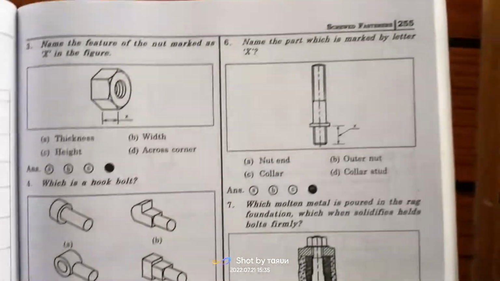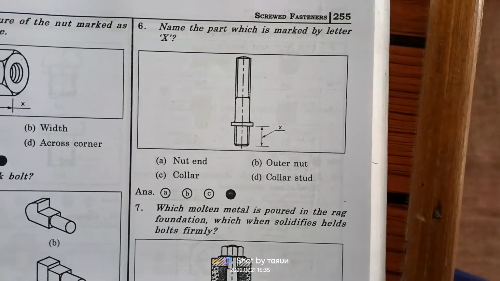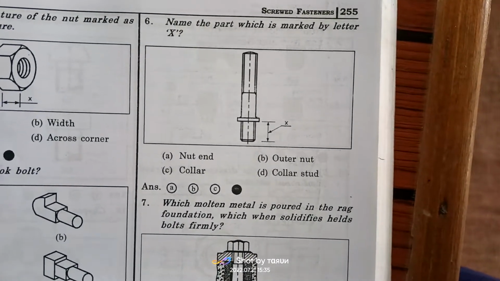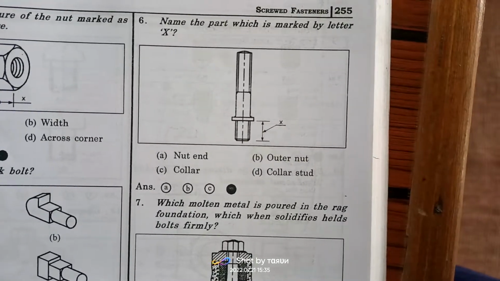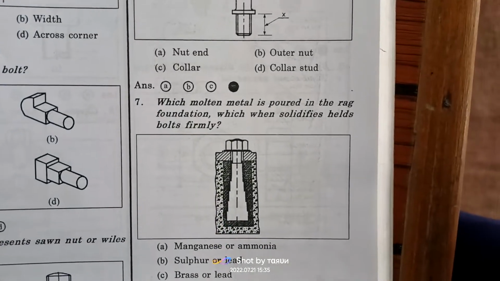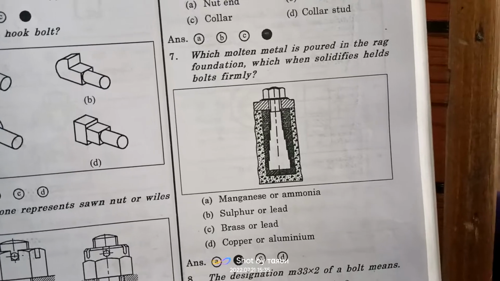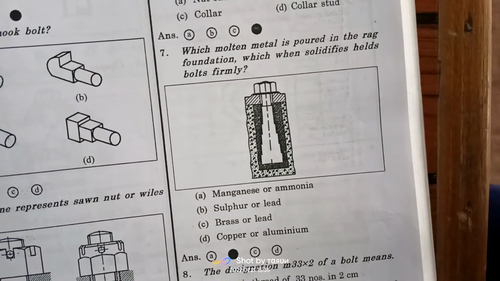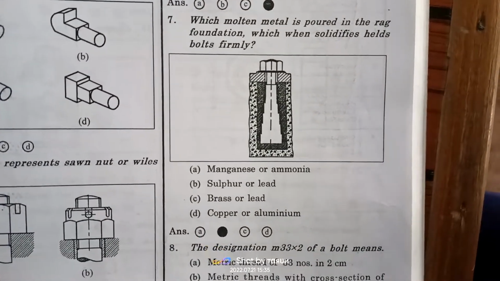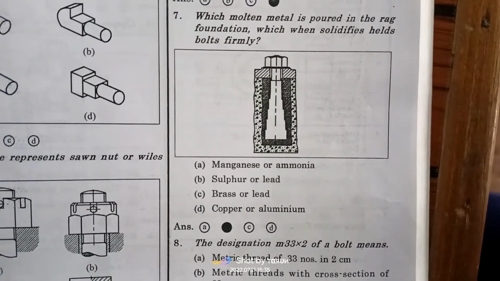Question 6. Name the part which is marked by letter X. So X is collar stud. Which molten metal is poured in the rag foundation, which when solidifies holds bolts firmly? So the option B is correct. Sulfur or lead is poured.